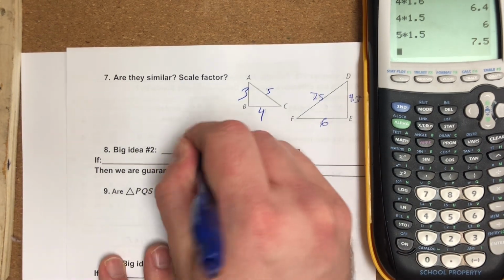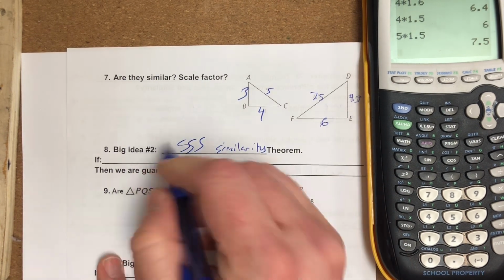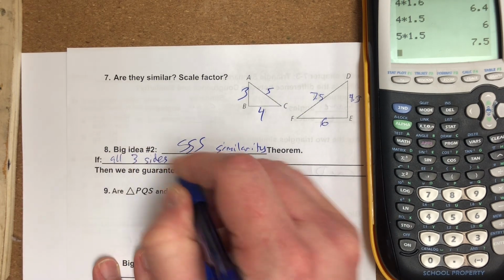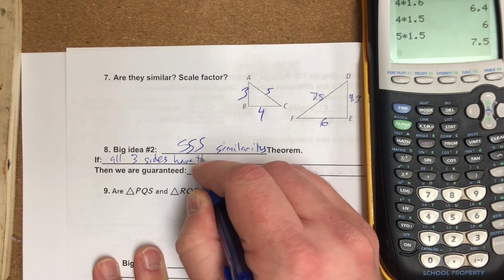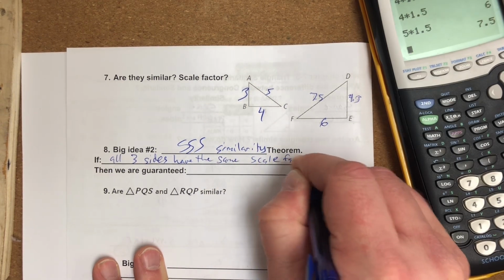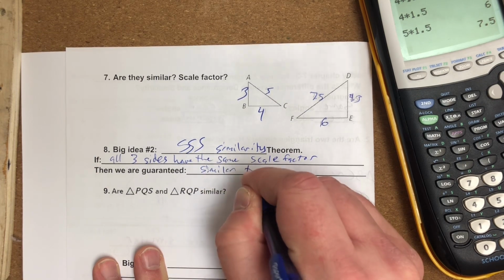So we call it the SSS similarity theorem. If all 3 sides have the same scale factor, then we have similar triangles.